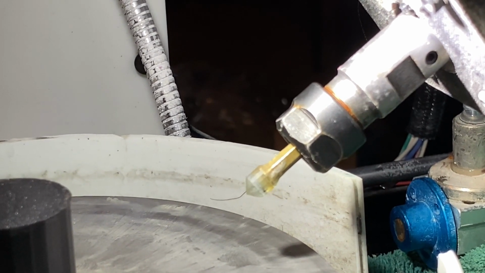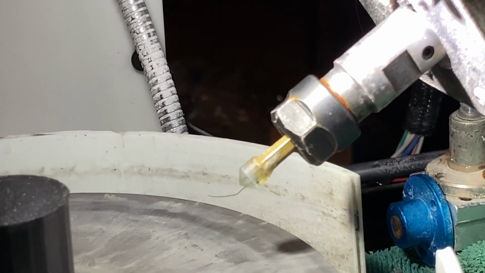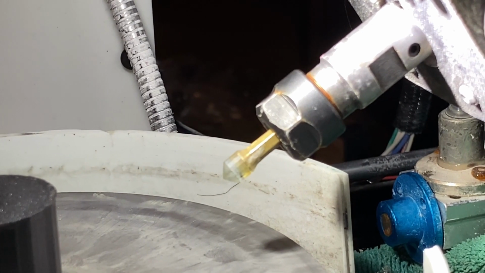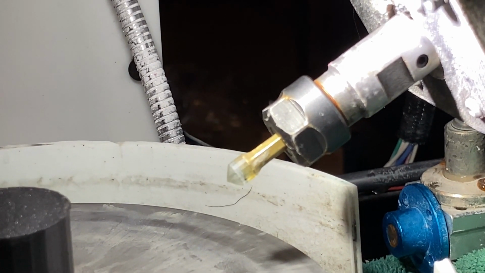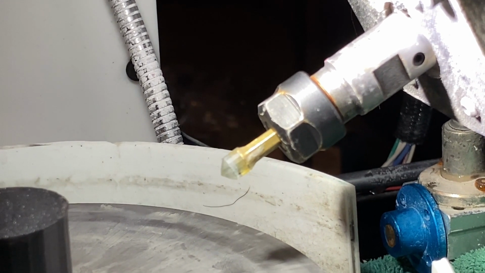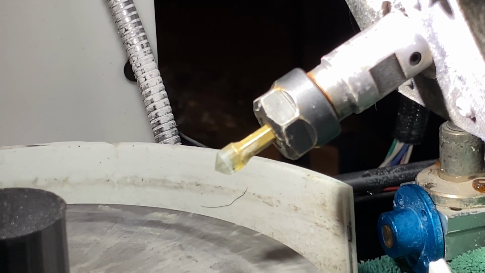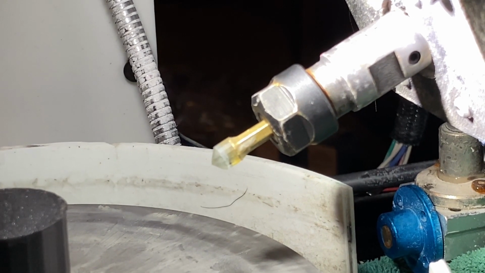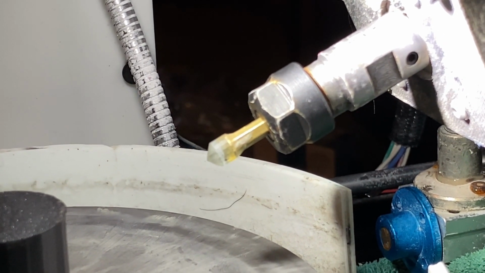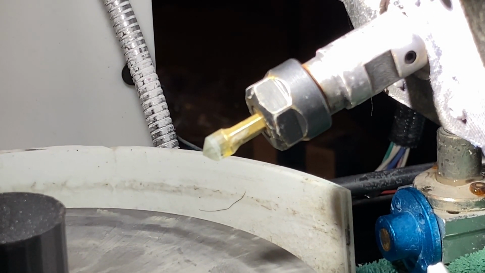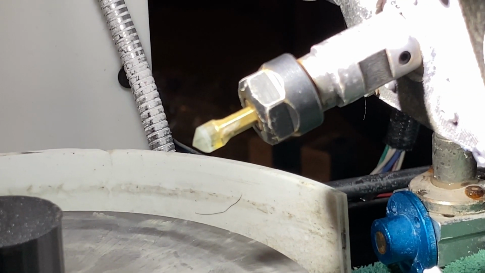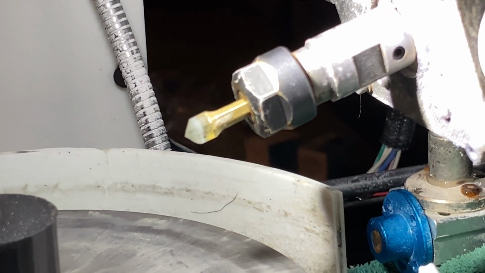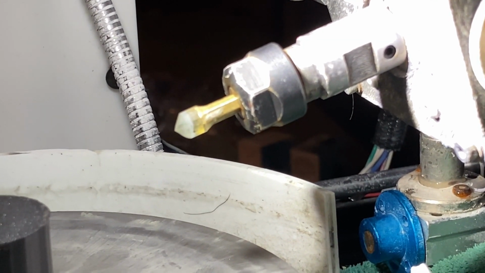Man, my machine's dirty. I still need to make that how-to video for maintaining your machine. I don't think I've cleaned this thing in like a year. Just to show what a machine looks like after a year of cutting, no cleaning. It's still working pretty good though.